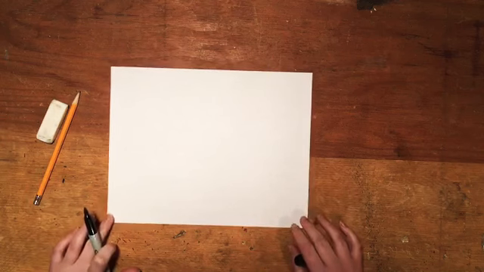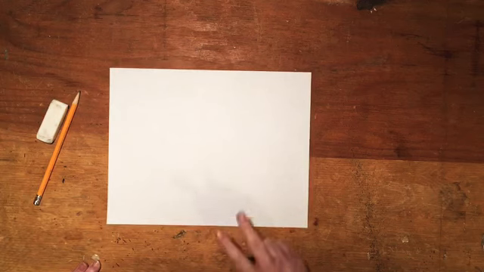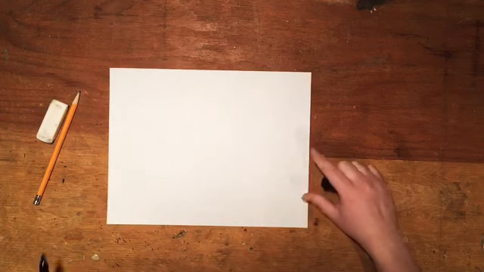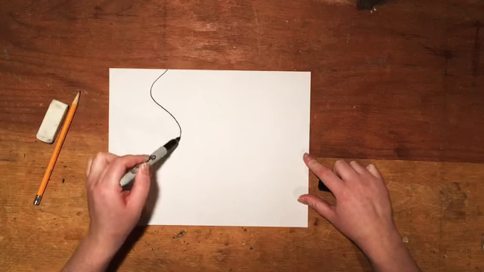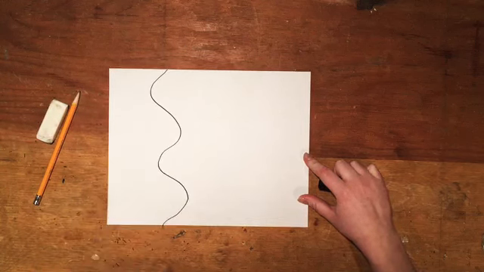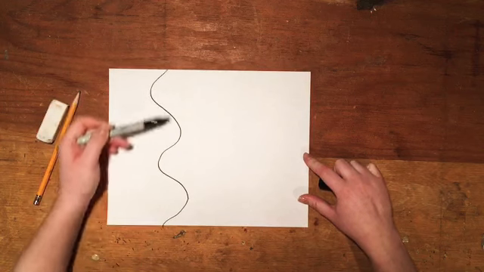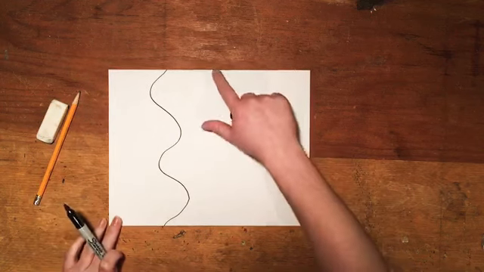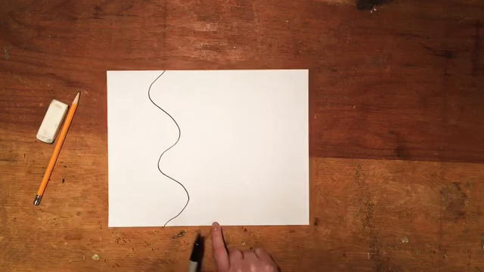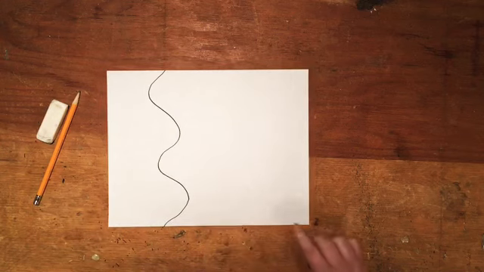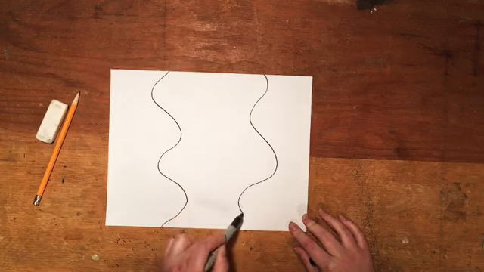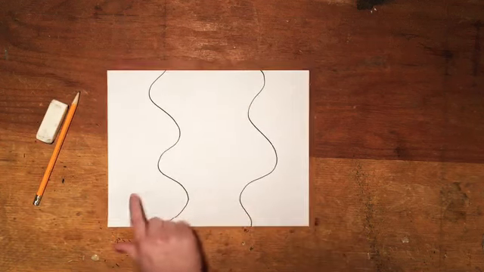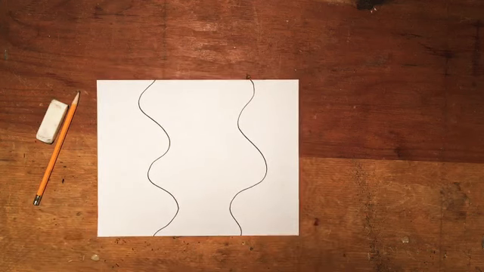And what I'm going to do is divide my paper into 3 different sections using 2 curvy lines. So I'm going to start, and it doesn't have to be perfect, by making a wavy line down one side of my paper. So imagine that your paper is divided in half, and in that half you're going to be drawing a line. And I'm going to draw another line in that same section. So I have 3 sections on my paper.